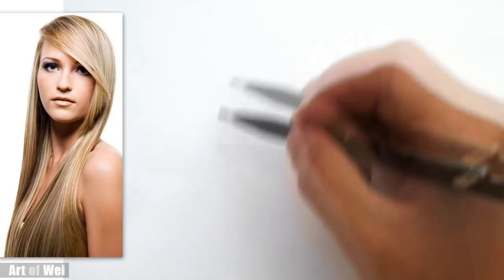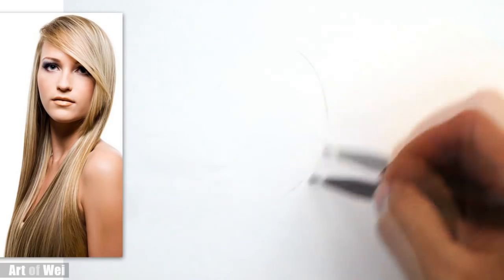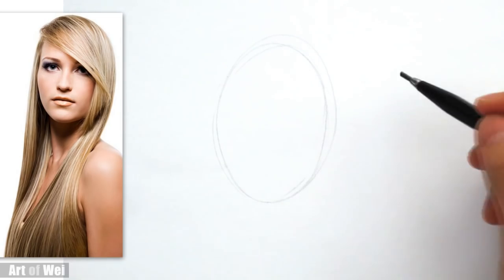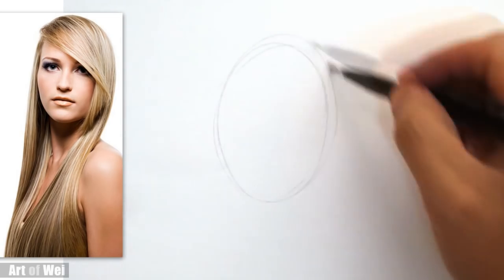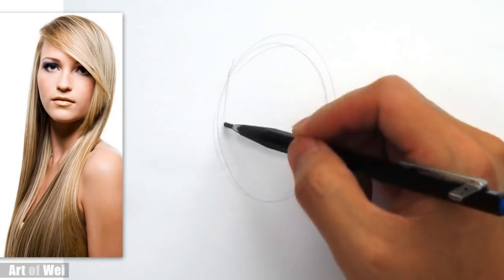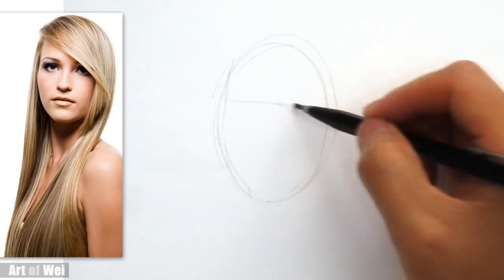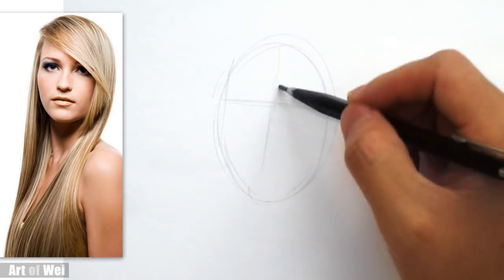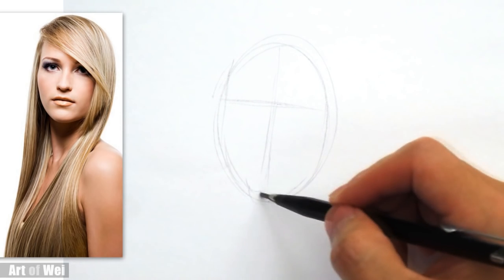Now for this first one, her hair is really long and straight. So I'll show you how you can do something like this. I'm just going to rough in her face right here. So let's say this is her eye. Alright, so that's the slant of the face.